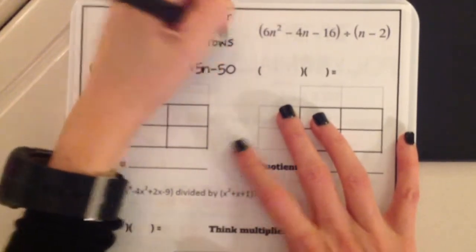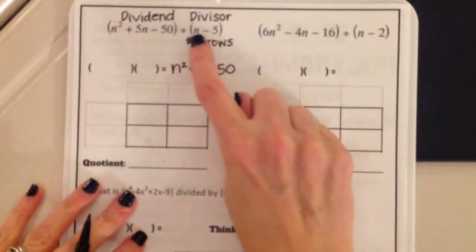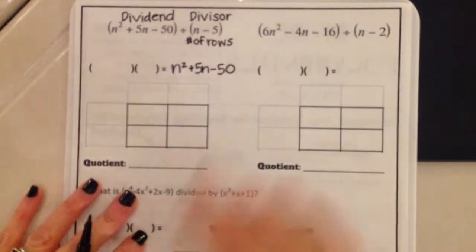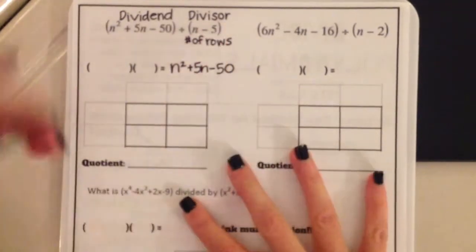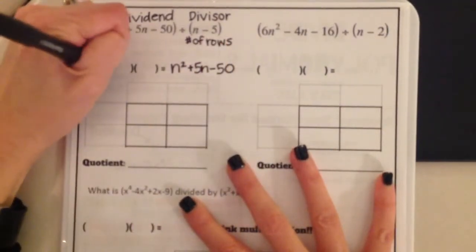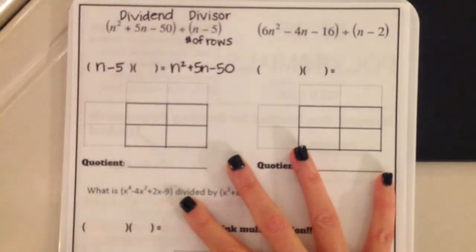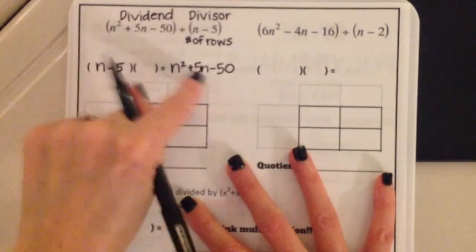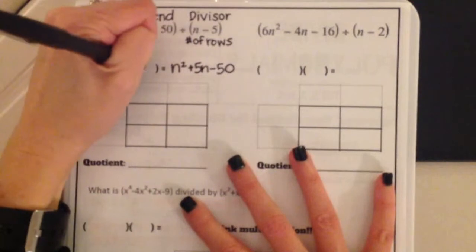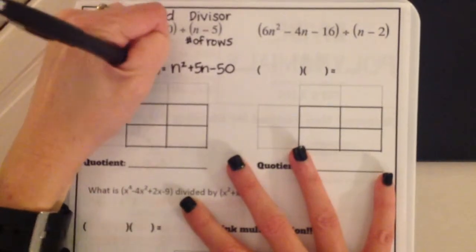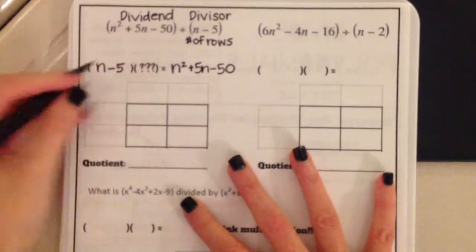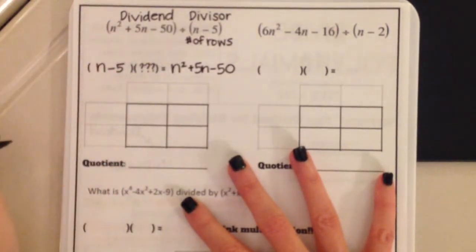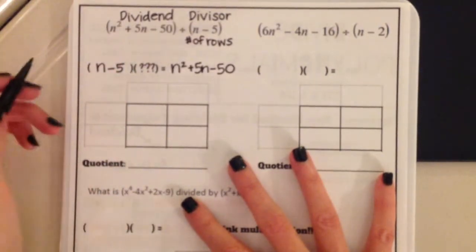Now it's important that you know that you have to have a term for each exponent. So I have a power of 1, and then I'm also going to have a row for my constant. So n minus 5 would go here because it's my divisor. What's missing from this multiplication problem is this set of parentheses where my number of columns are. So these are all question marks, but I can go ahead and start pre-filling in some of my box so that I can use that reverse box method.